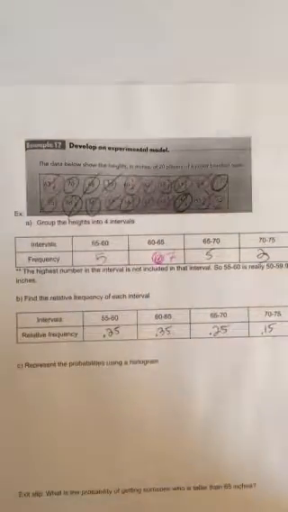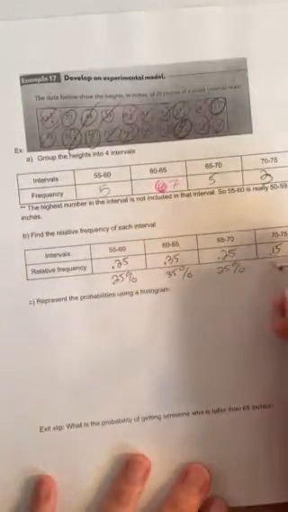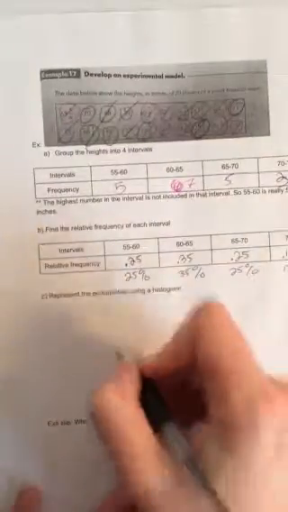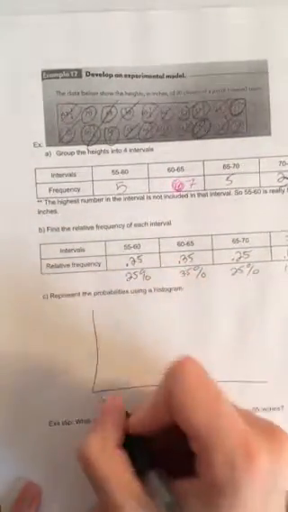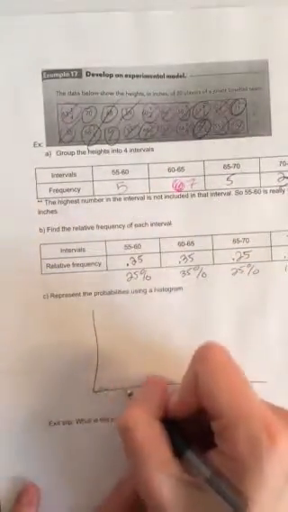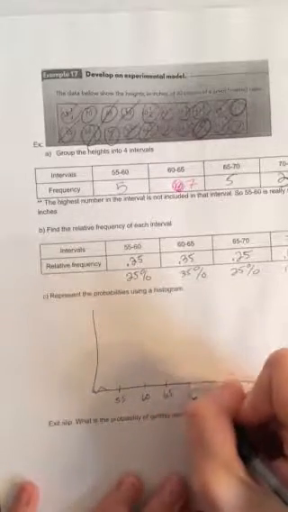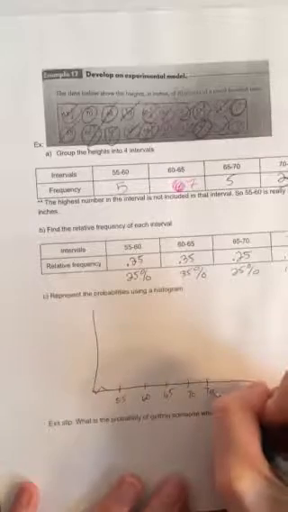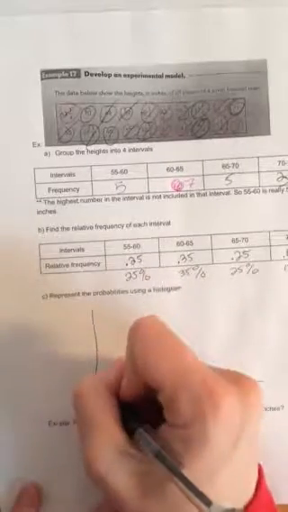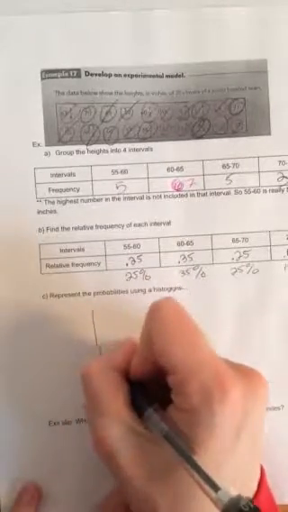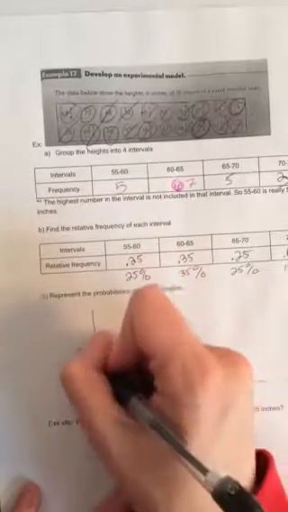Okay? And represent the probabilities using a histogram. So I like percentages myself, so 25%, 35%, 25% again, and 15%. So I'm going to draw a histogram. Remember, histograms are intervals of information, so I'm going to skip a little bit here. 55, 60, 65, 70, 75. And then 10, 20, 30, 40. Okay.